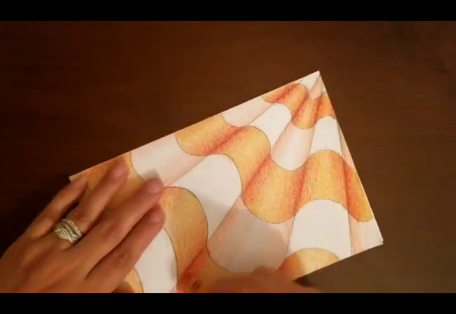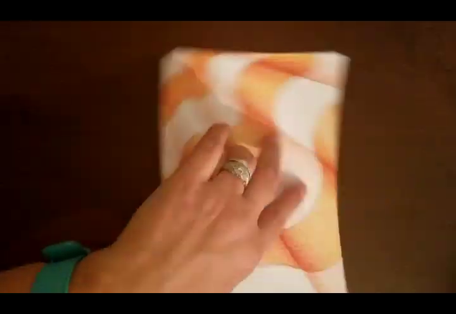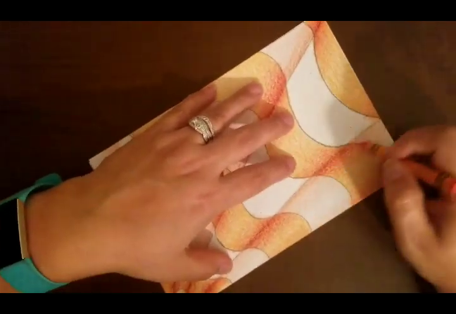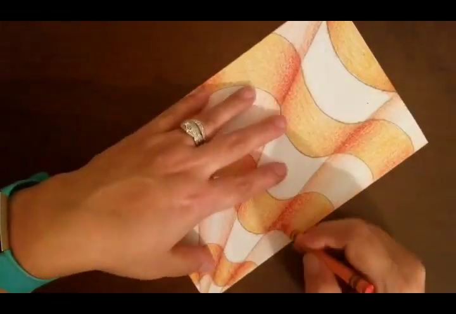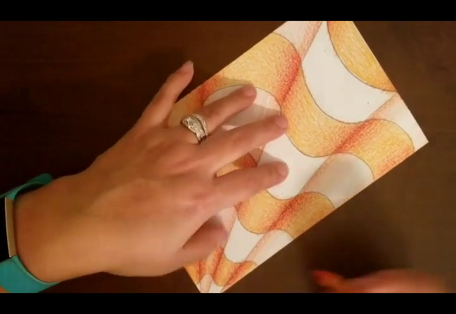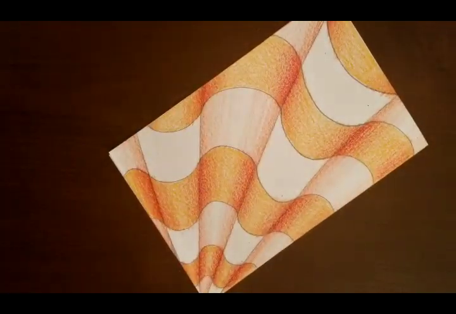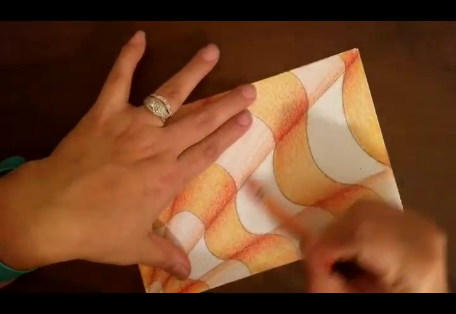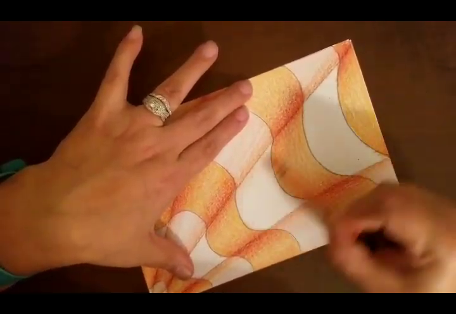Remember, we don't want it to be our darkest value color. We don't want it to be red. We just want it to appear like it is the darkest. So you can actually see the red in the orange stripe value is starting to line up with the value that I just added.